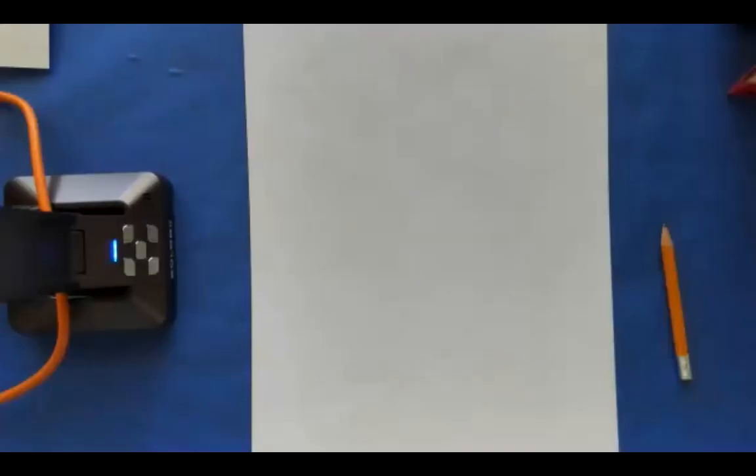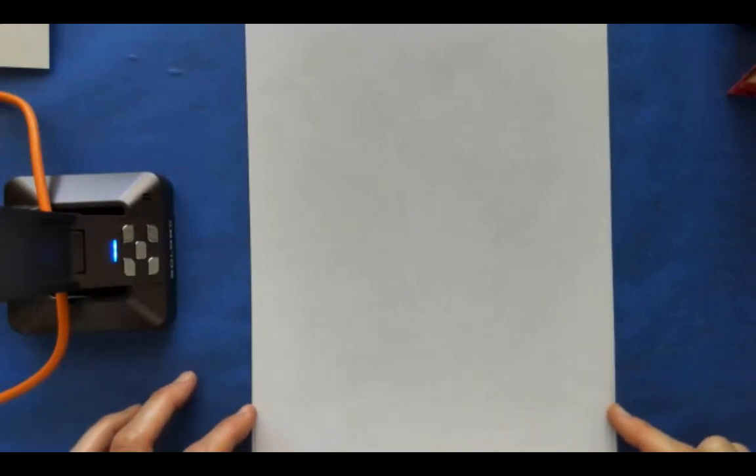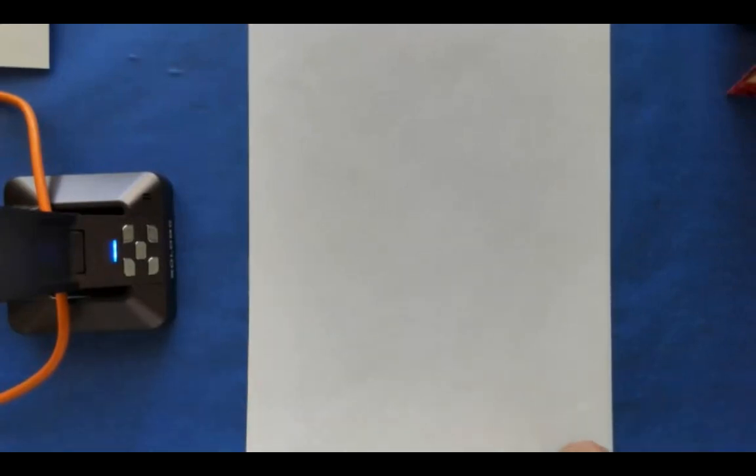Give me one second to pull up my drawing board. You're going to be needing a piece of paper and a pencil. All right, here we go. This is going to be a fun one.